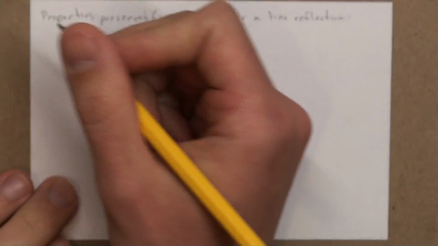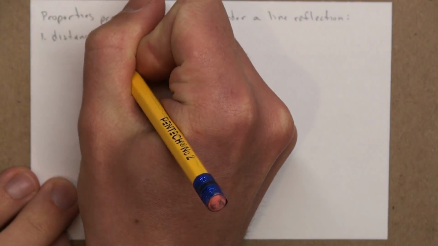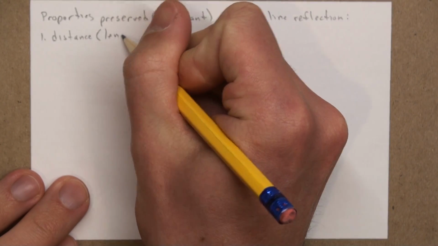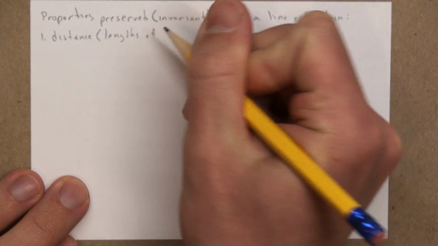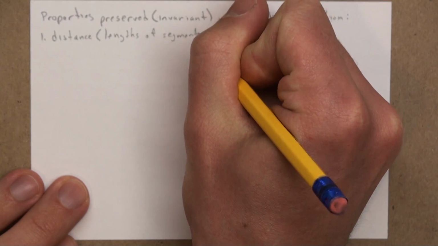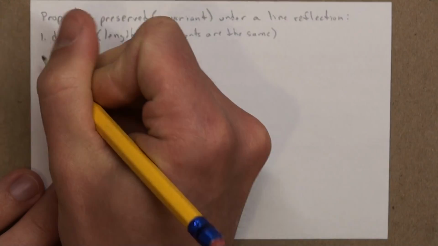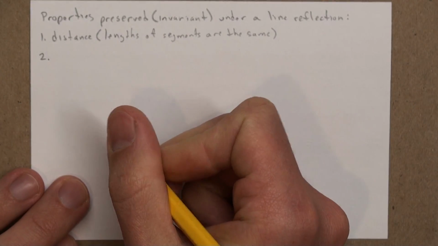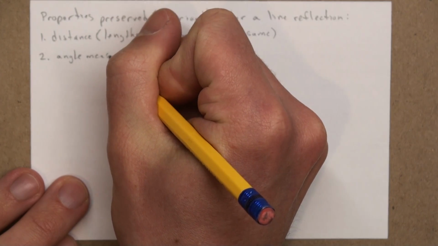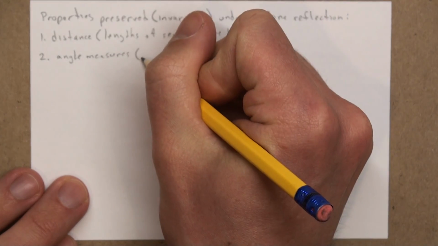The first one is distance, so the distance does not change, right? The lengths of the segments are the same. And the second property that doesn't change is the angle measures. So they remain the same.